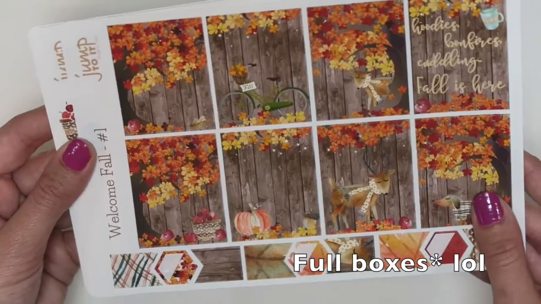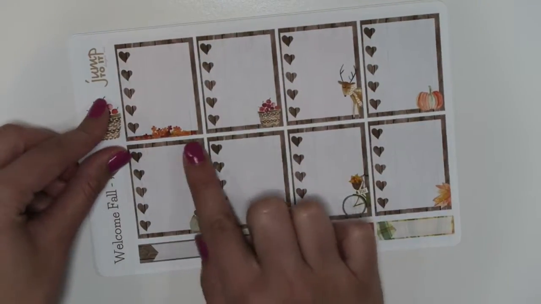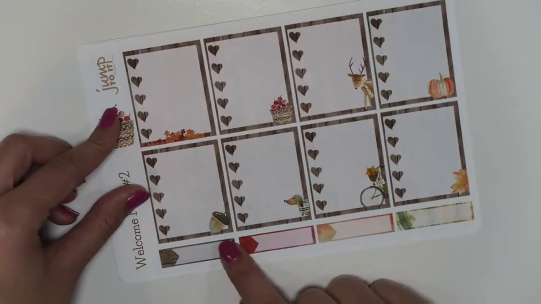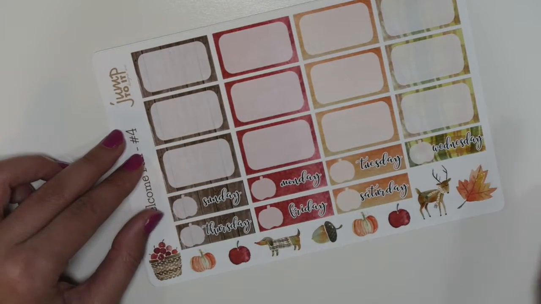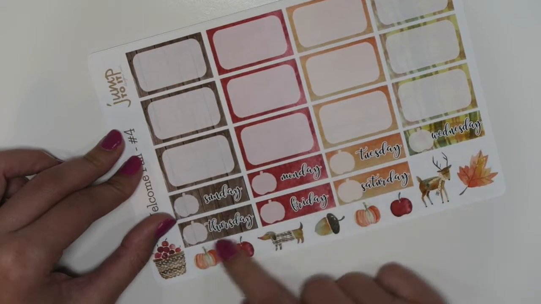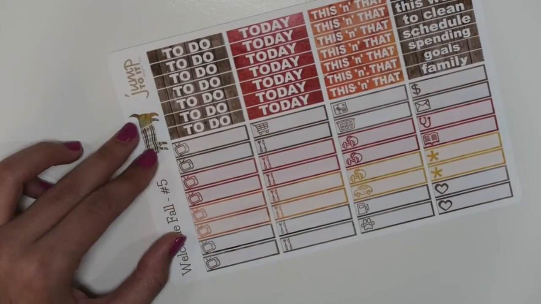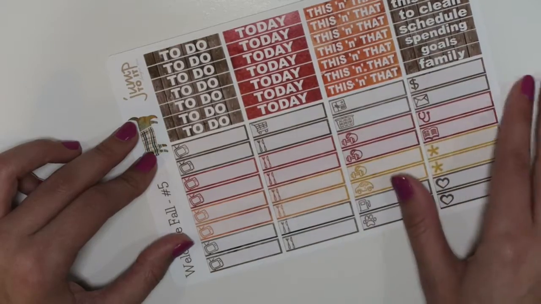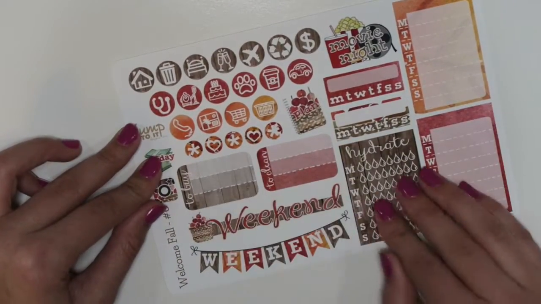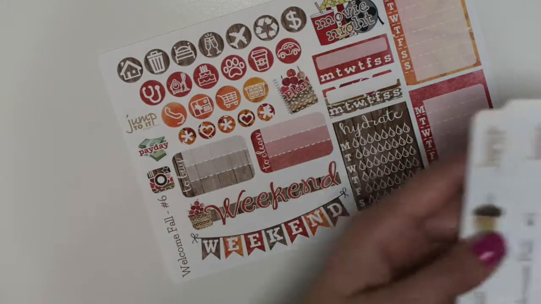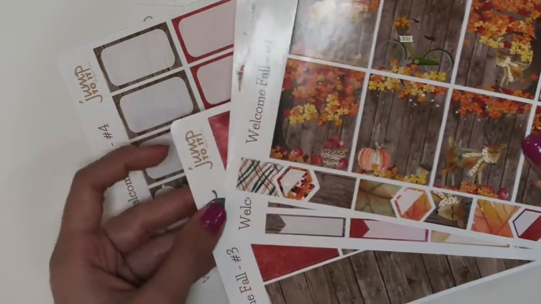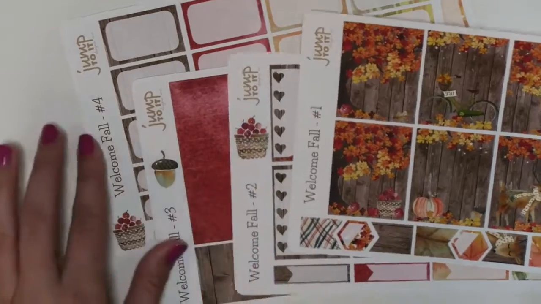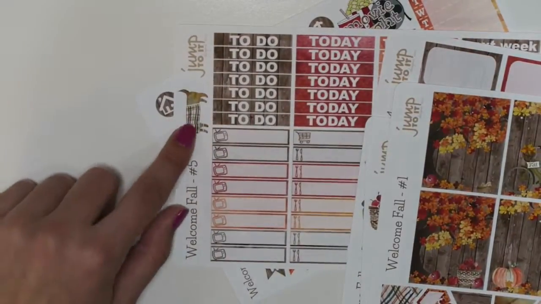So this is the first page with the half boxes. Then you have the page with the heart checklist and then some appointment labels at the bottom. Then you have the washi, the half boxes. Then we have the date covers or day covers, a little bit of deco, the headers, and the this and that tabs, and then the functional sheet. And also, I feel like some of our kits now don't have as much deco in this area, but on basically all the pages we did stick a little bit of deco there. So it's just kind of thrown all around in the kit.